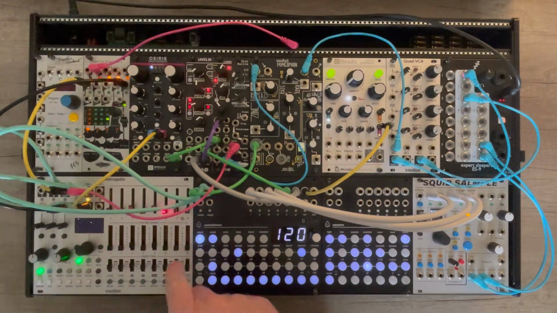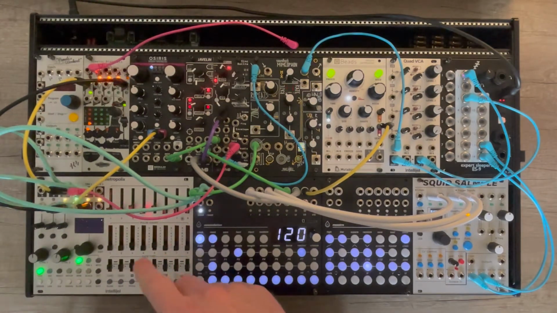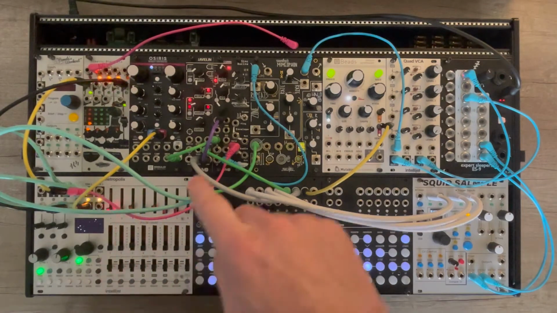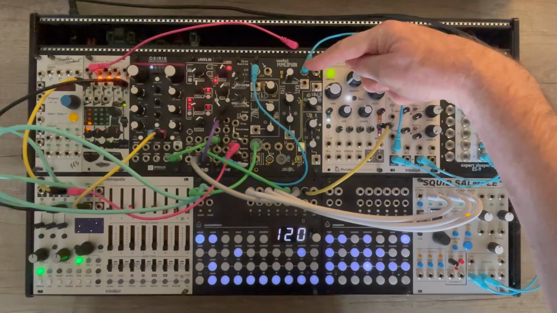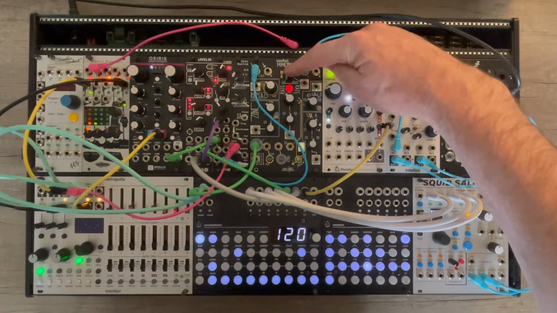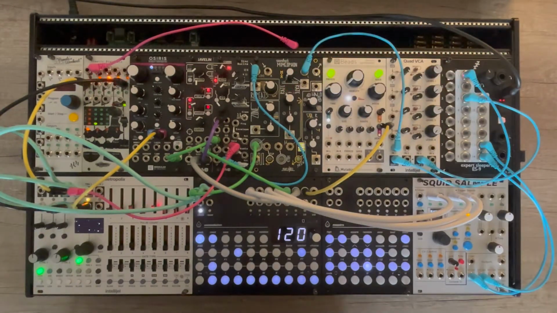So there's a very simple sequence coming out of Metropolis. All it's doing is triggering the Osiris. We're going through carbon. We're going through mimeophone here as well, but we're completely dry, and we'll leave it that way to keep it simple for now.